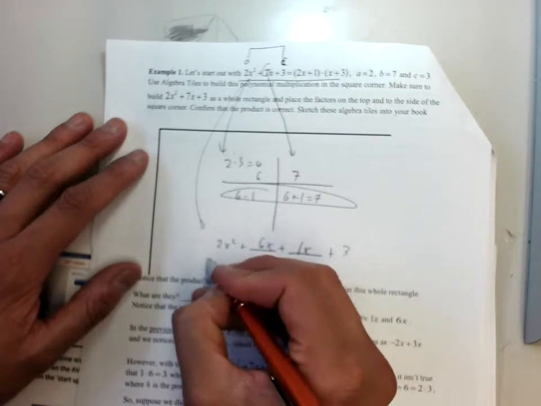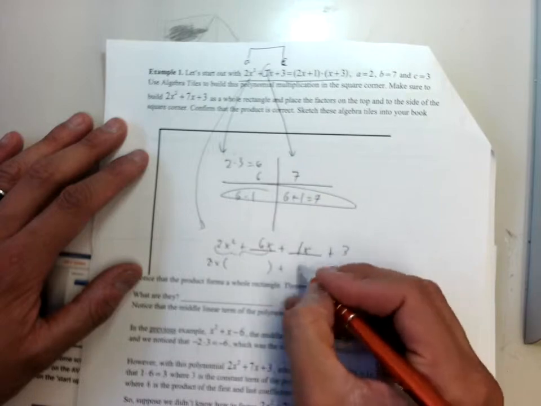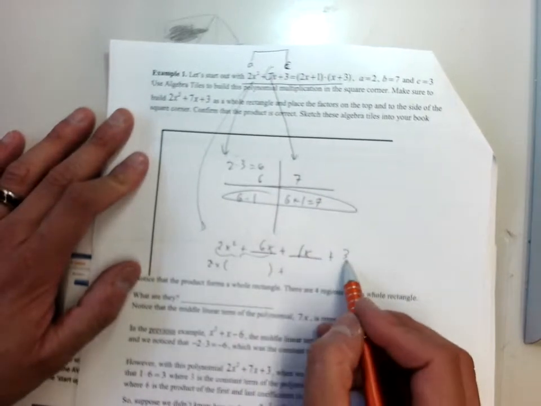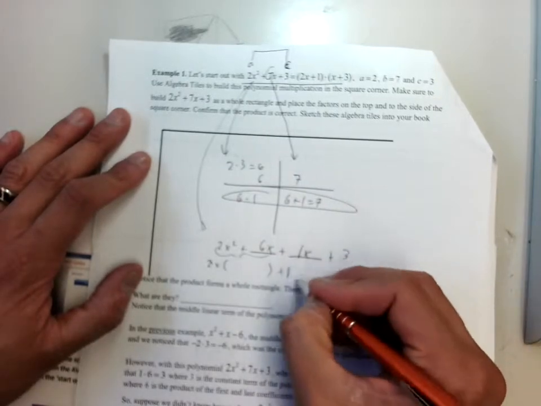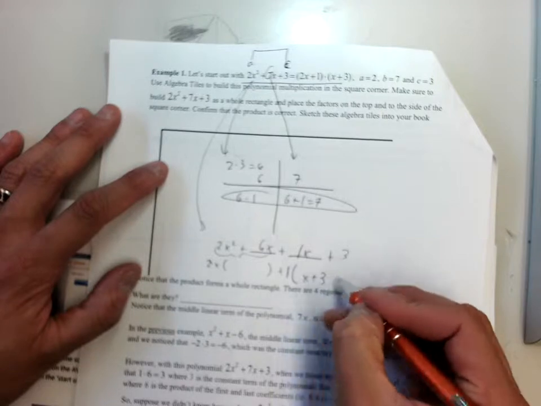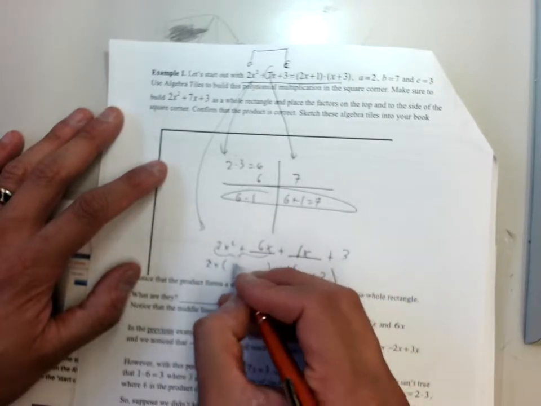So the first group here has 2x in common. The second group here has nothing in common. Notice they don't have anything in common, right? So you can always put a 1. You can think of them as having 1 in common. 1 is a factor of everything. And note what's left over is just x plus 3.